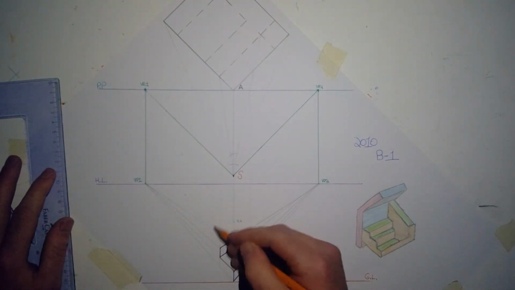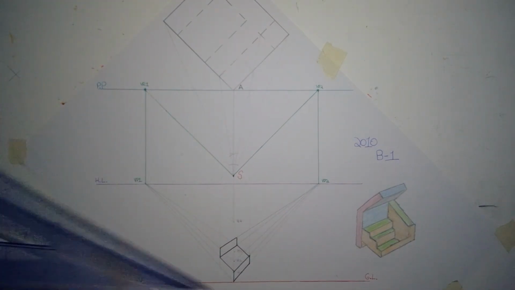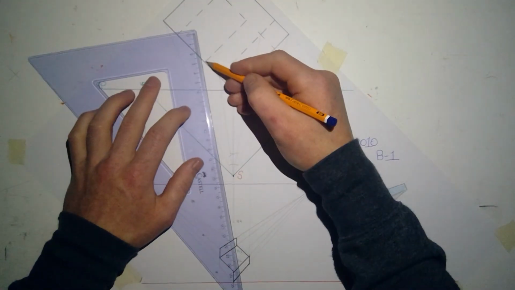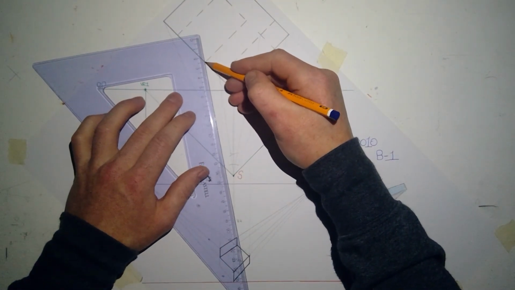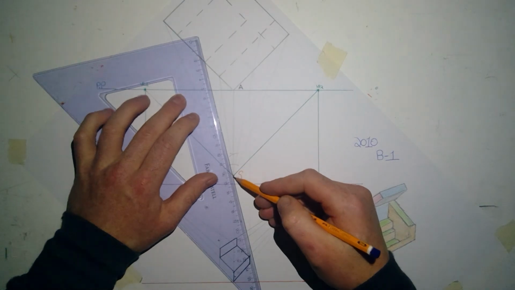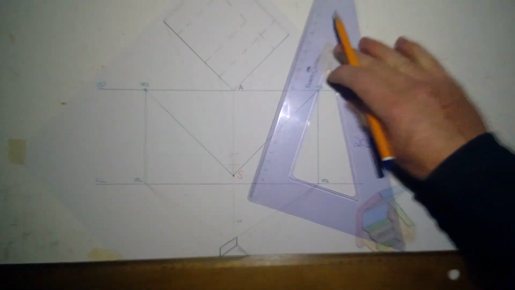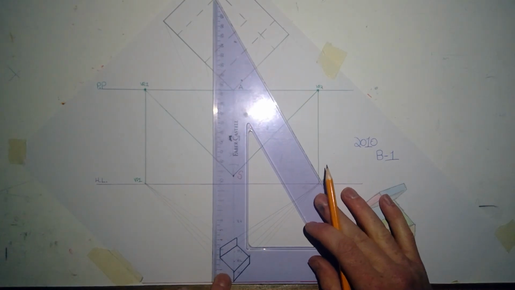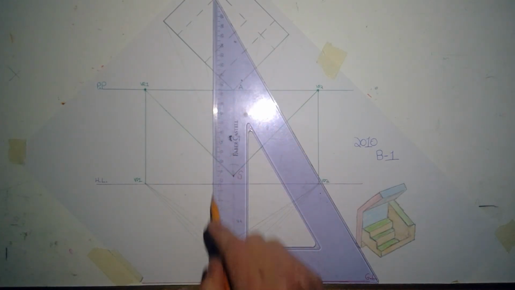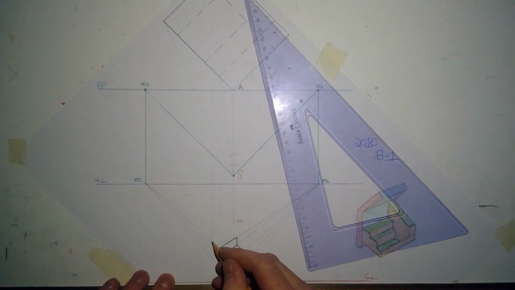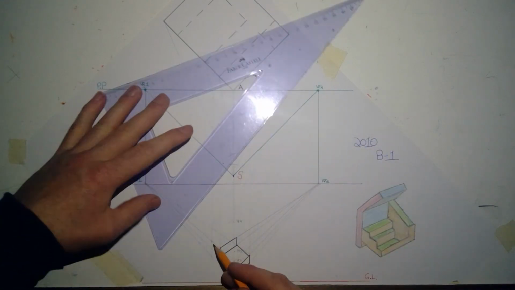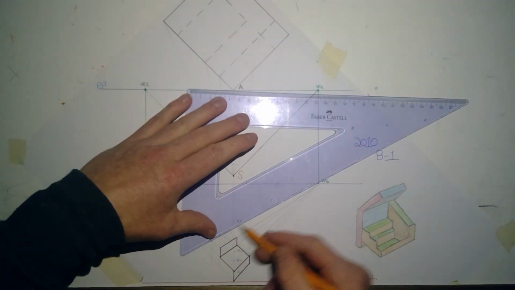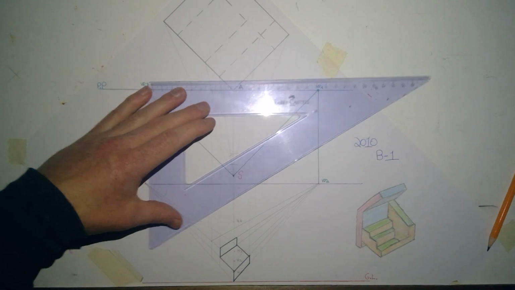Now I need to find out how far this step goes back here. Once again, same as before, I join it where it is on plane to the spectator. Where it crosses the picture plane is brought straight down. Where these lines intersect can be vanished back in again to this vanishing point.